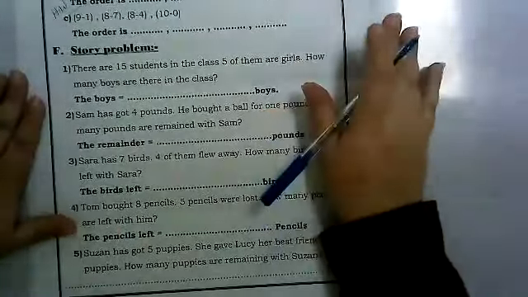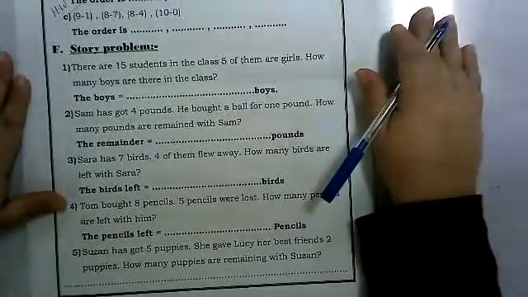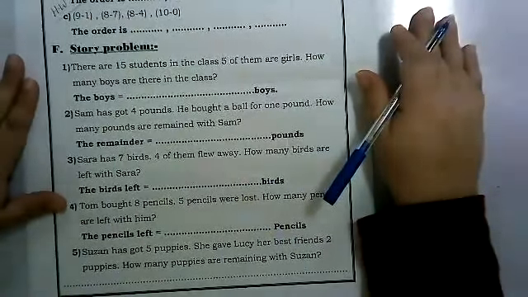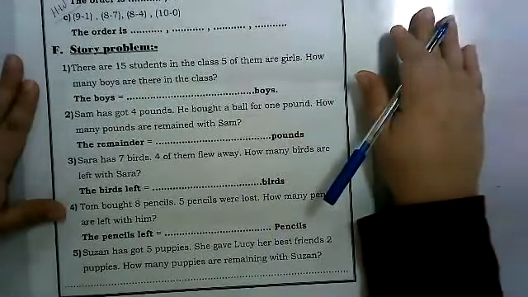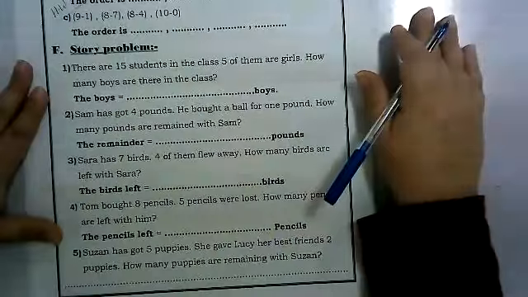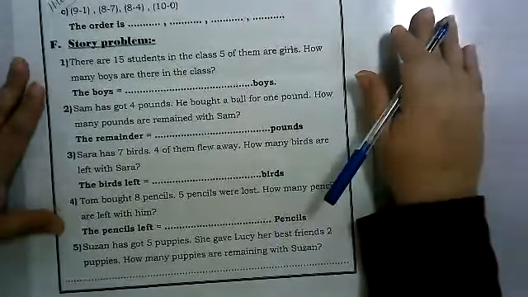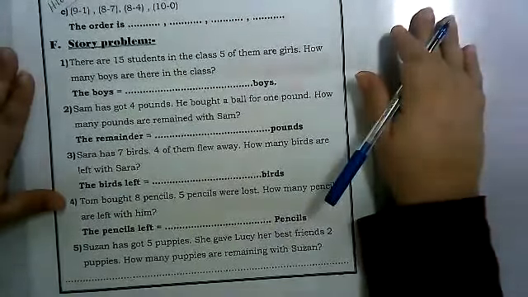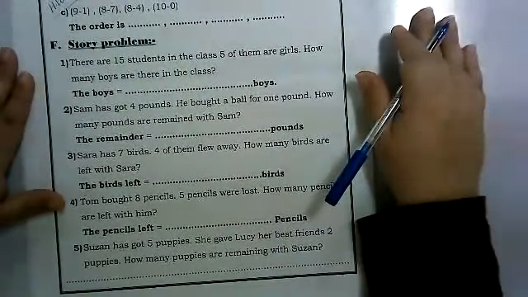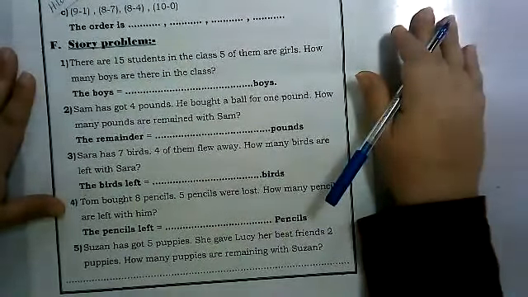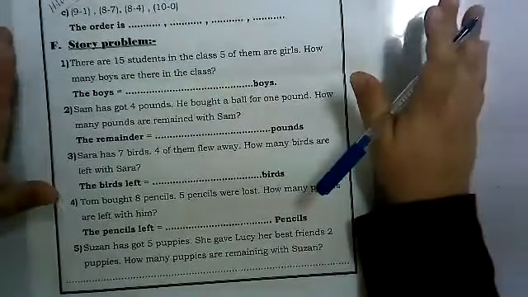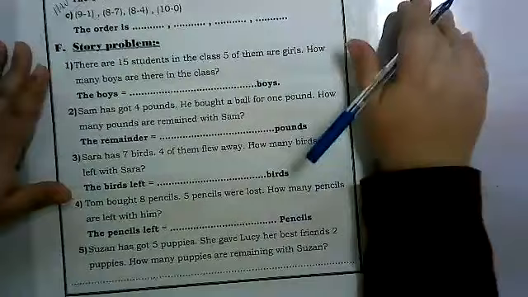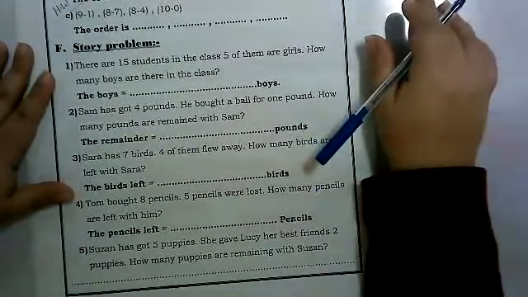Okay, now let's move to the story problem. In the story problem, how do you know that you are going to solve the problem as subtraction? Okay, if you see that we take away something or the numbers are getting smaller or getting less, you can solve it as subtraction.